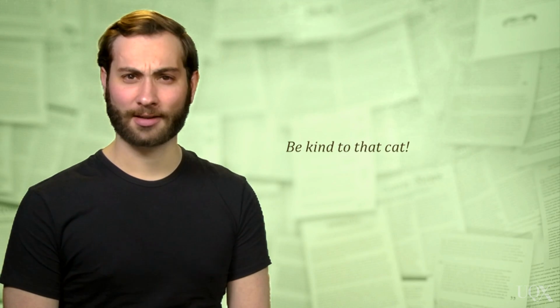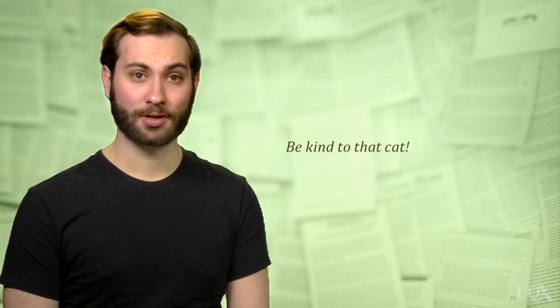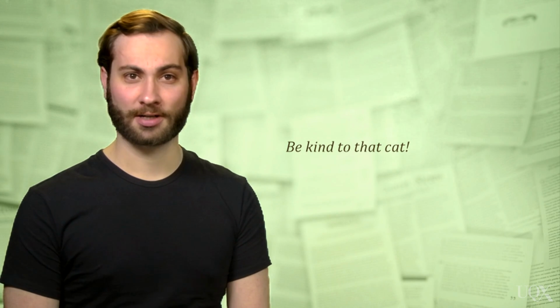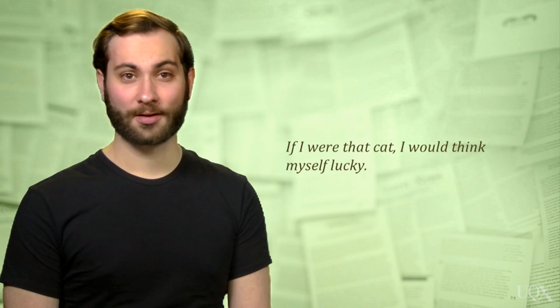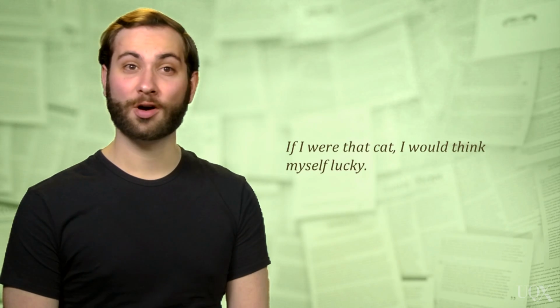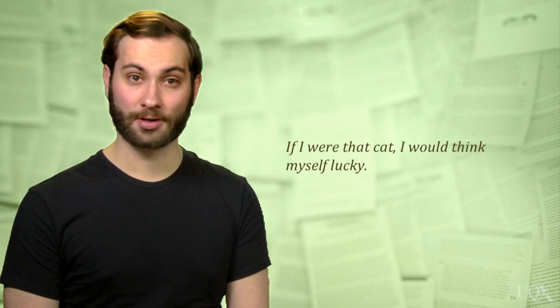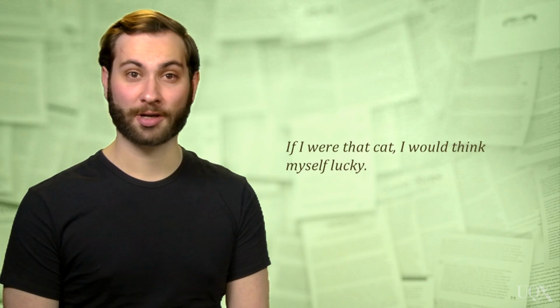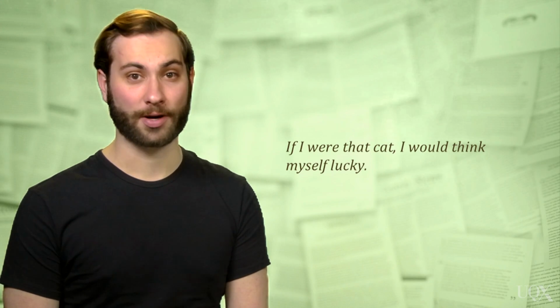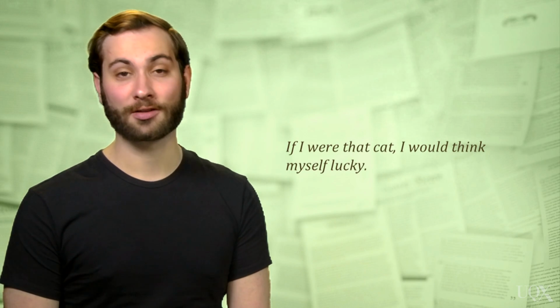Be kind to that cat is a command, and therefore takes the imperative mood. Disregard imperative sentences at your peril. The conditional sentence, if I were that cat, I would think myself lucky, is in the subjunctive mood. The subjunctive mood is of interest because some grammarians regard it as antiquated, but many writers still use it.